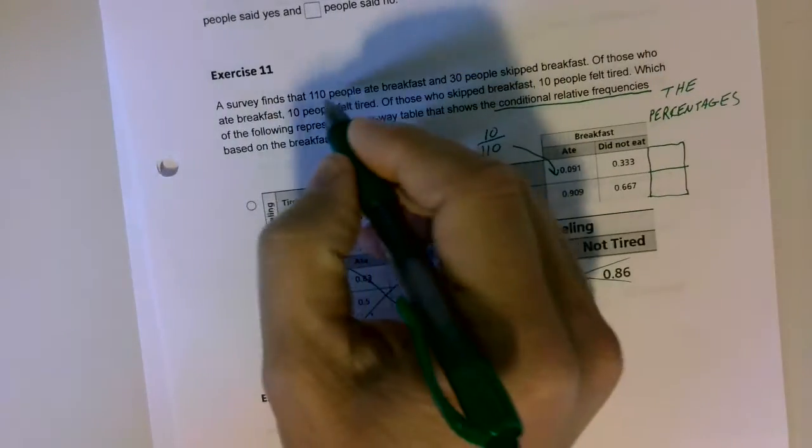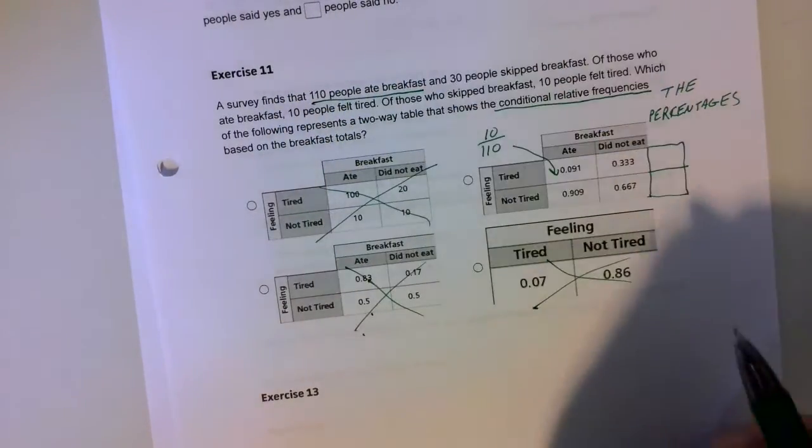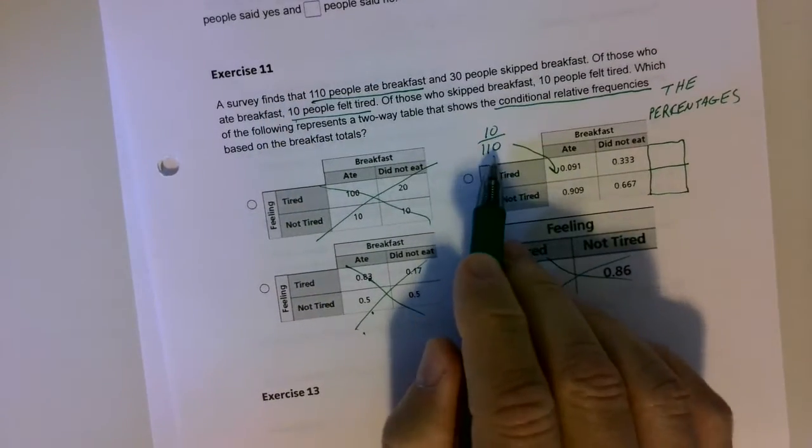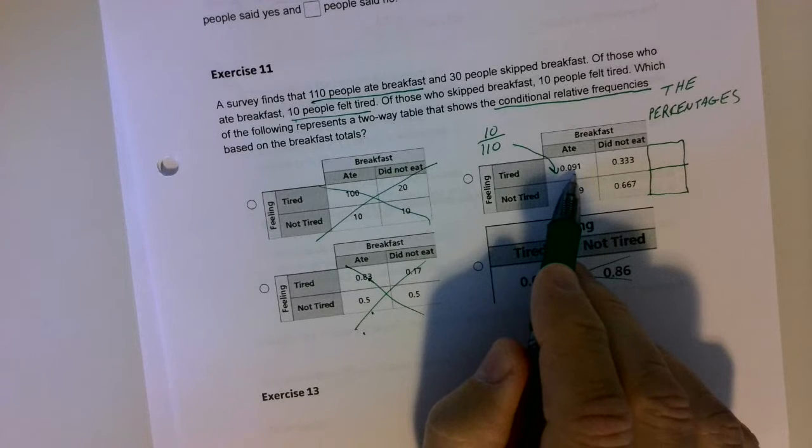So we come over here and we go 110 people ate breakfast. 10 of them were tired. So if I do 10 divided by 110, that's 0.091. That's where that comes from.